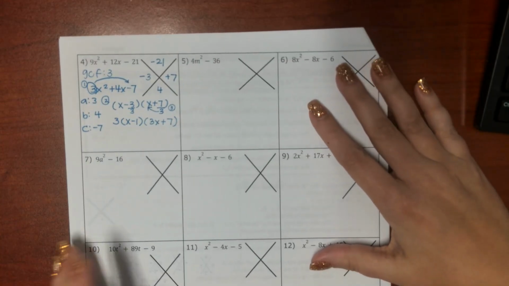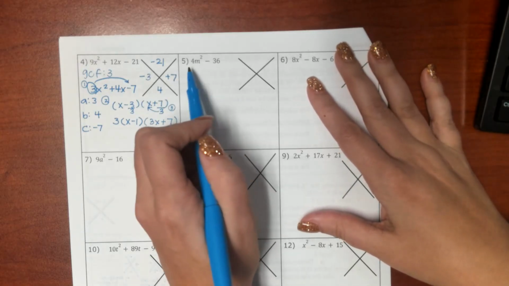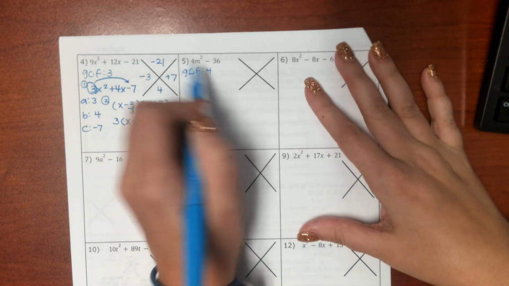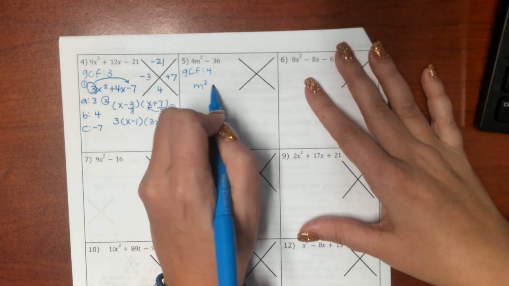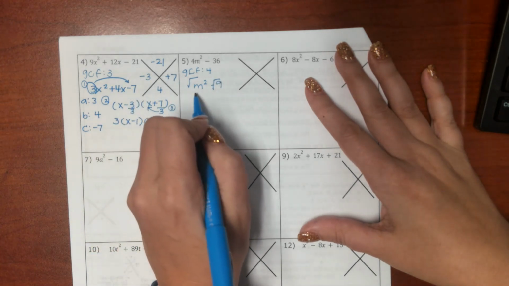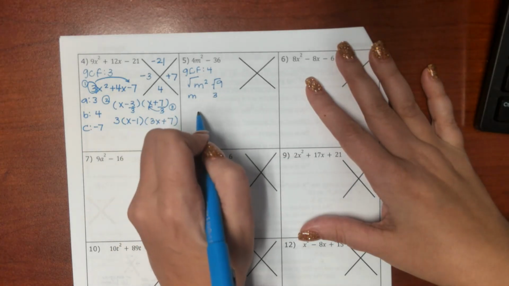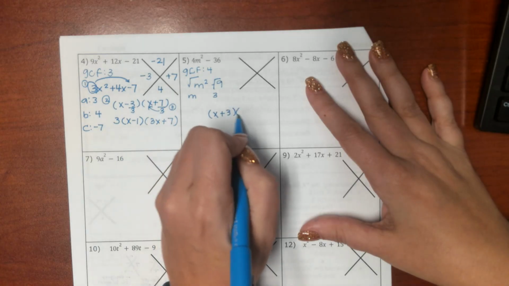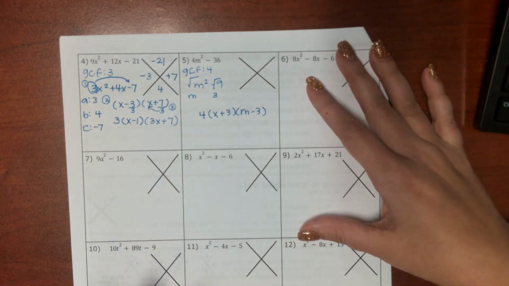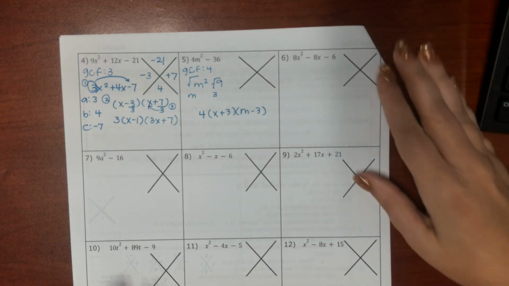For number 5 here, this is my difference of squares. So we've already looked at this. Not only is this a difference of squares, but it also has a GCF. I can pull 4 out of both of those. So GCF is 4, and then I have left m squared minus 9. I can take the square root of both of these. The square root of m squared gives me m. The square root of 9 gives me 3. So that leaves me with m plus 3 and m minus 3. But then I also have to remember that I pulled a GCF of 4 out into the very front. So I didn't even have to use this in order to find my factors.